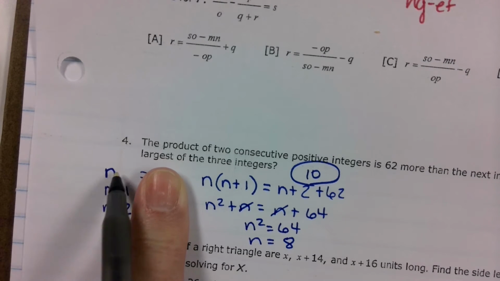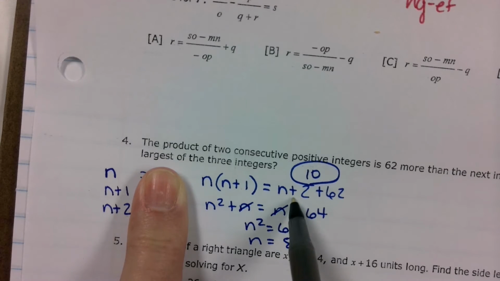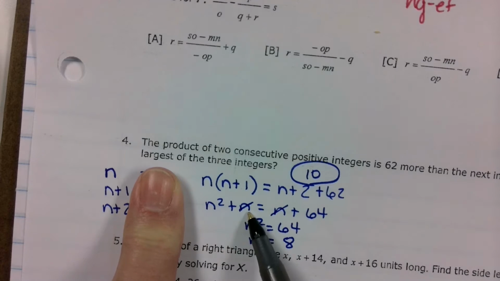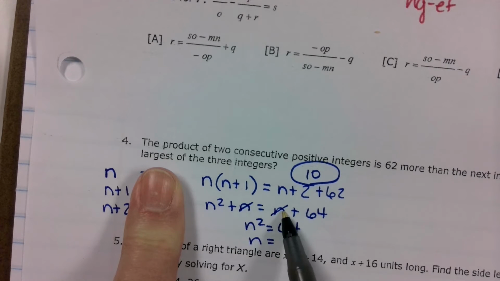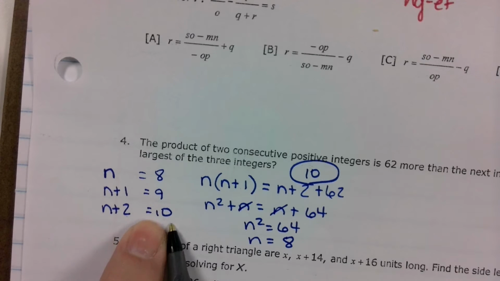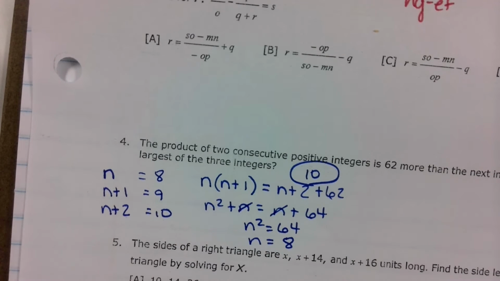So the product has to be the two smaller ones. So n plus 2 there. When I do distributive property here, I get this. Since the n's are on both sides, you cancel those. So you have n squared equals 64, so you get 8. And you want to know what the largest one is. So it's going to be 8 plus 2, which is 10. So 10 is your answer.